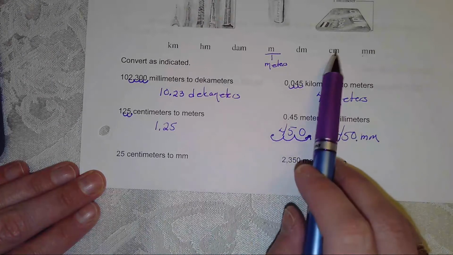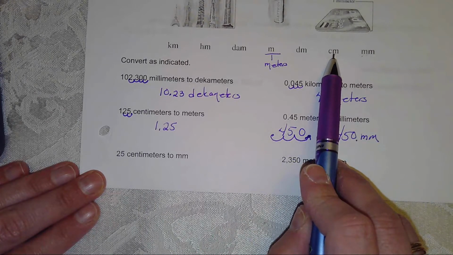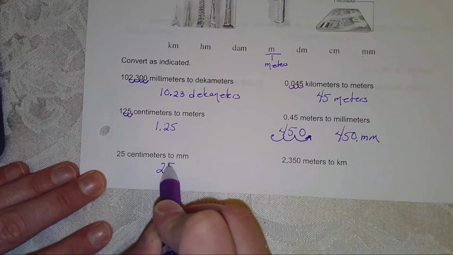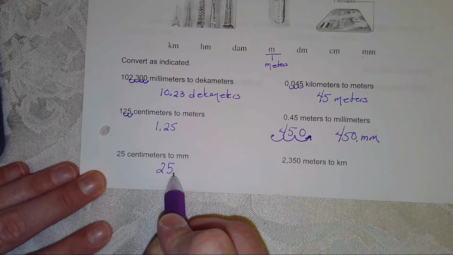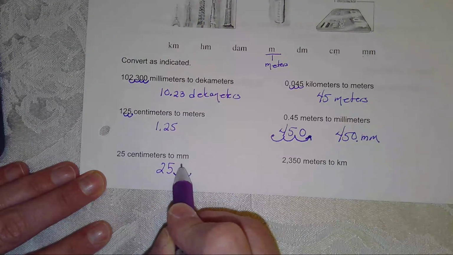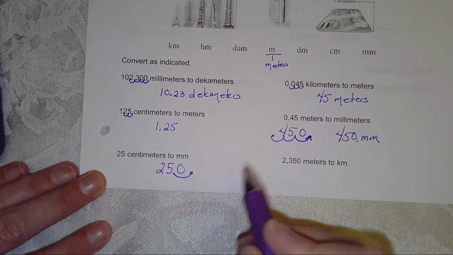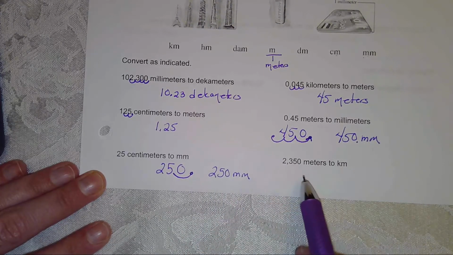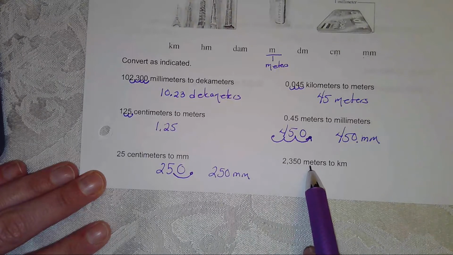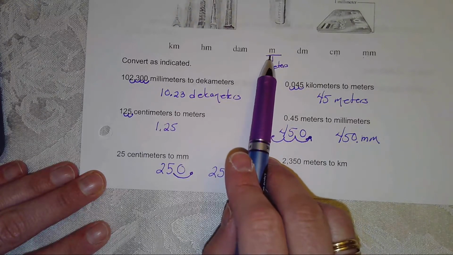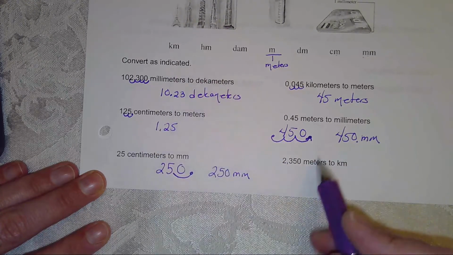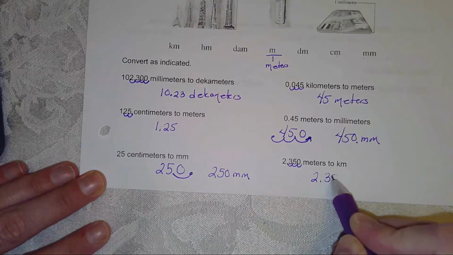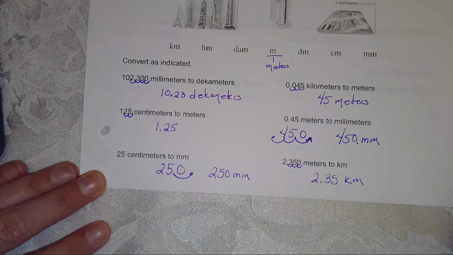25 centimeters to millimeters. So there's your start, and we're going to go 1 unit to the right. So here's my decimal. We do 1 shift to the right, and then don't forget to plant your decimal. So 250 millimeters. And then the last one, 2,350 meters to kilometers. Start, 1, 2, 3 to the right. 1, 2, 3 to the right. And this is the process.